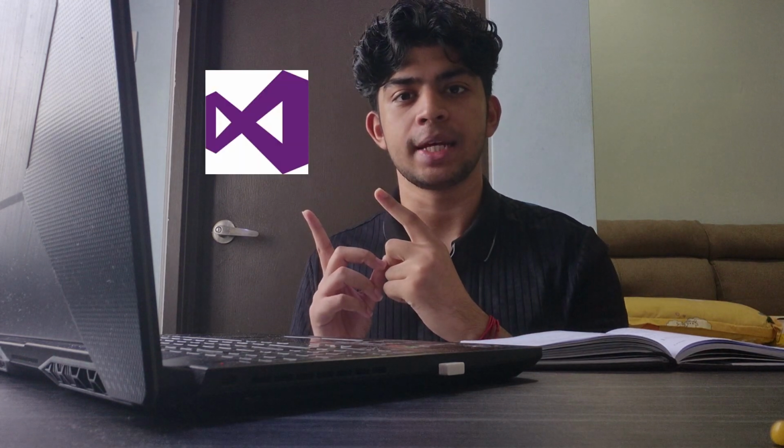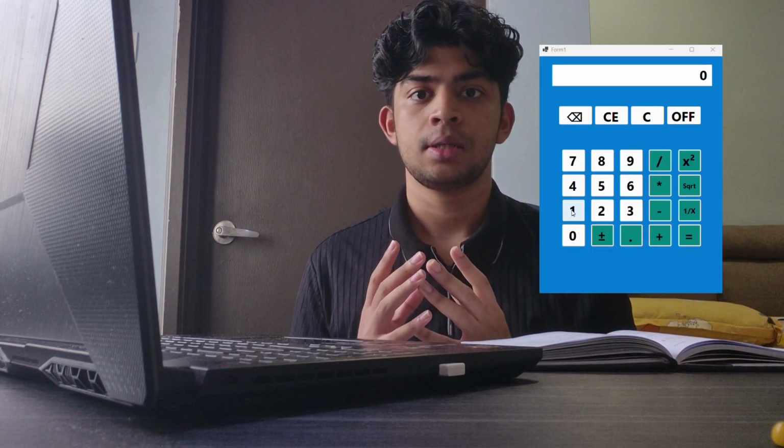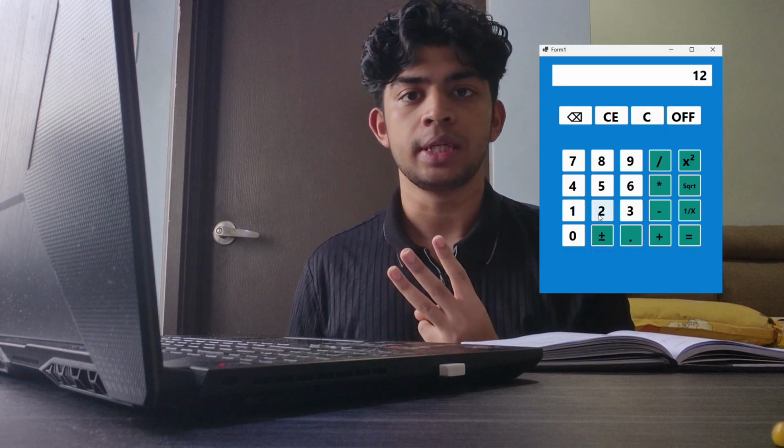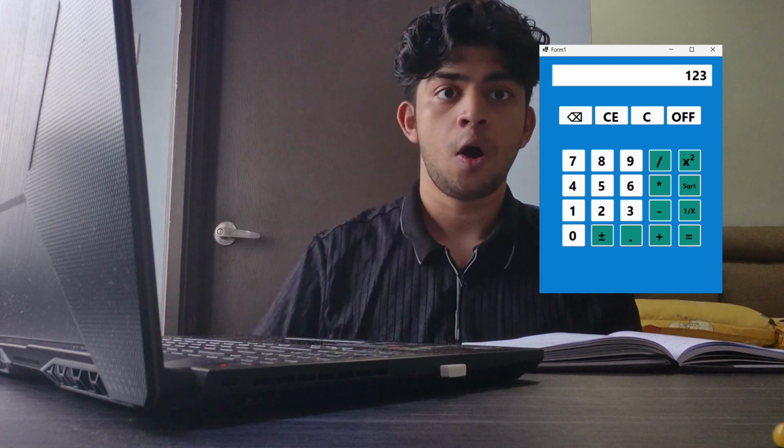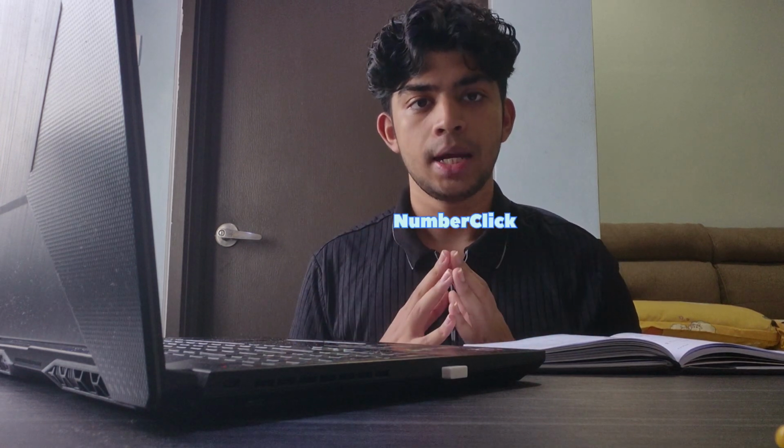Hi everyone, in this part I will explain how the number buttons work in our calculator built by Visual Basic.Net. So when you click any number buttons like 1, 2, 3 and so on, it will display at the top of our calculator. We use a single subroutine function called number click, which handles all the number buttons together.